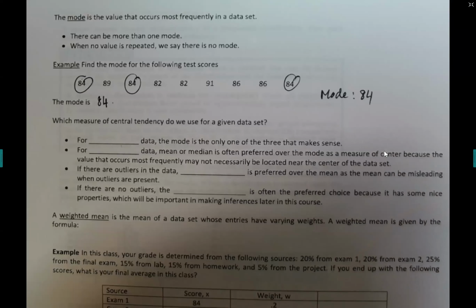What do you think? Right here, the mean or median is often preferred. Mode, we don't like the mode because the mode could be toward the end of the data set, representing a large value or small value, but not the center of the data. It could be anywhere. So for what type of data should we compute the mean or the median? Ordinal? Not ordinal. What's the opposite of qualitative? Quantitative. Actually, ordinal or nominal is going to be qualitative most of the time. So it's only interval and ratio, mainly ratio.